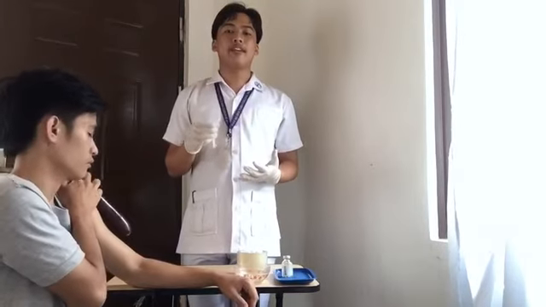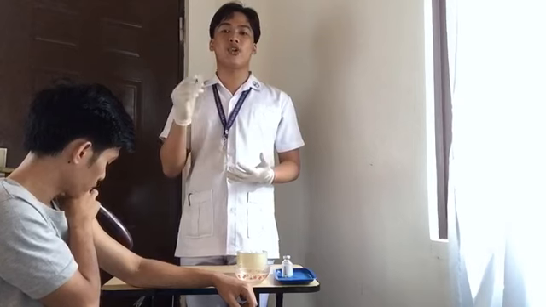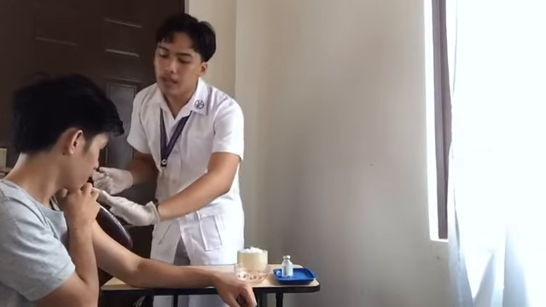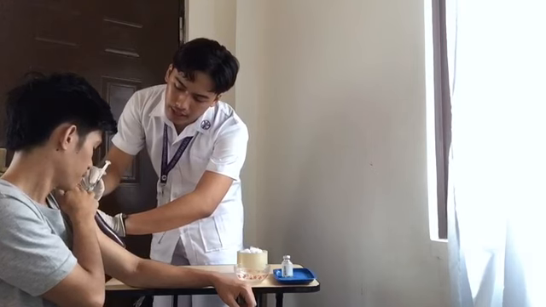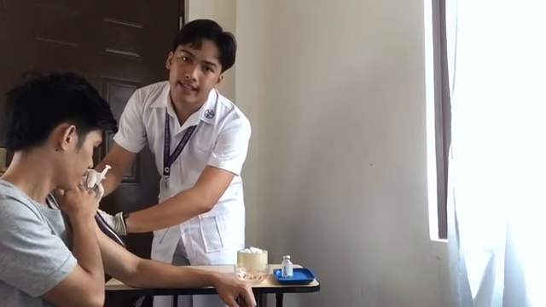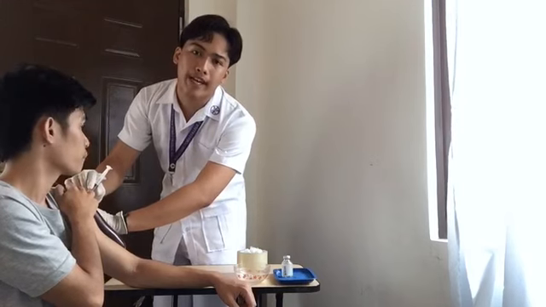So next is inject the medication using the Z-Track technique. So, holding the syringe between the thumb and forefinger as if you're holding a pen, pierce the skin quickly and smoothly at a 90-degree angle. So, I am going to inject it. And next is hold the barrel of the syringe steady with your non-dominant hand and aspirate by pulling back on the plunger with your dominant hand. Aspirate for 5 to 10 seconds.